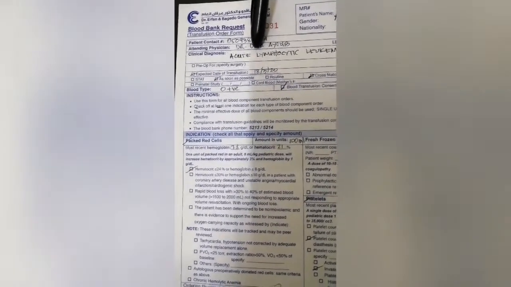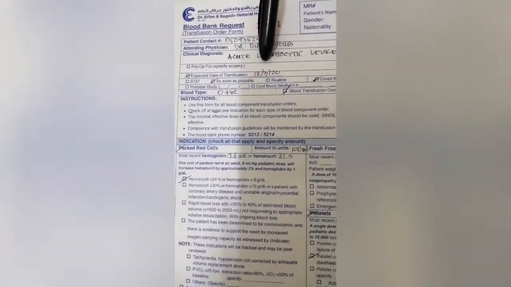Ensure that the blood request form is completely filled up with the correct patient name and correct medical record number, patient contact number, attending physician, clinical diagnosis. If patient is for surgery, take pre-op and specify. Write the expected date of transfusion and specify if it is start as soon as possible or routine.